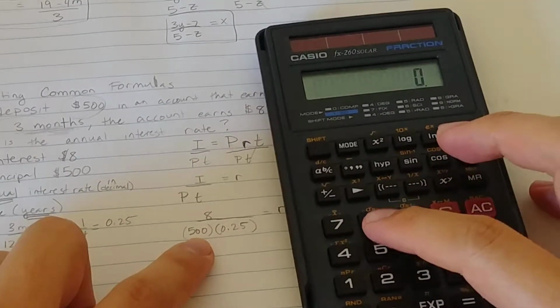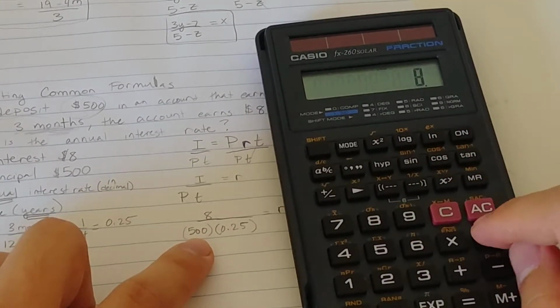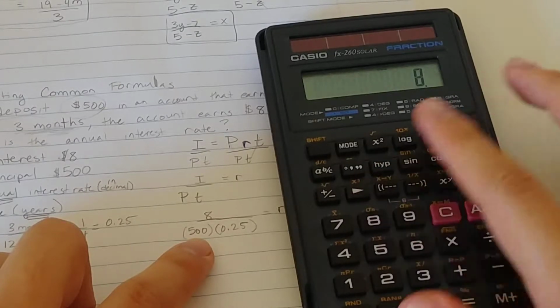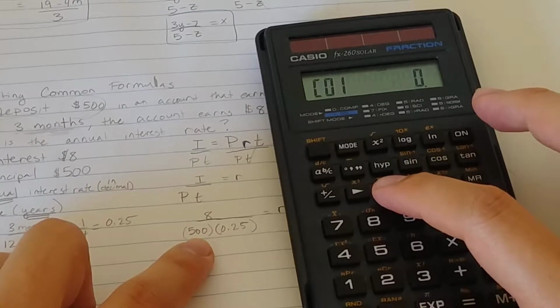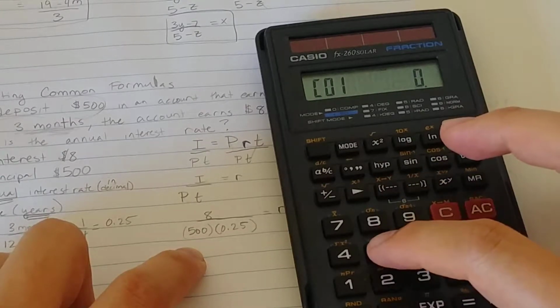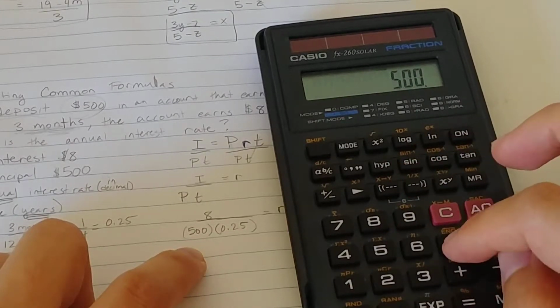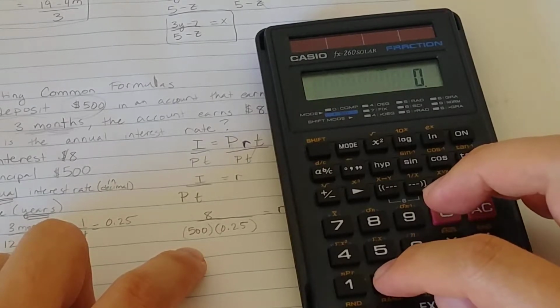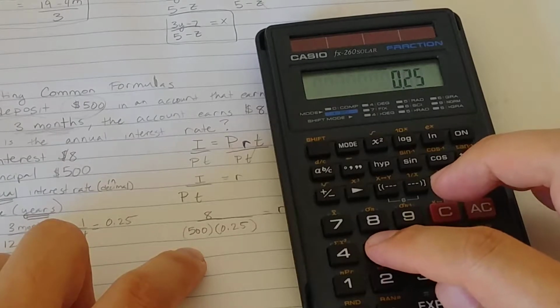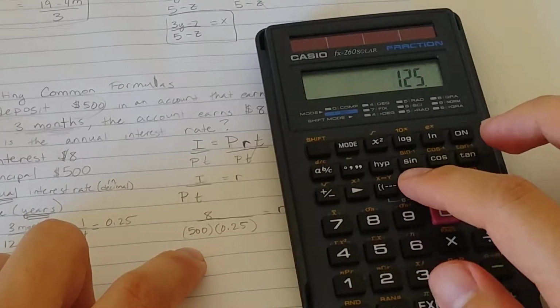Okay, so we're going to do 8 divided by, and then you have to find your parentheses in your calculator, parentheses, and then now we can do the 500 times 0.25, and then close parentheses.